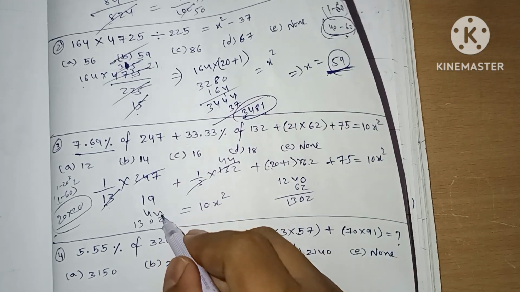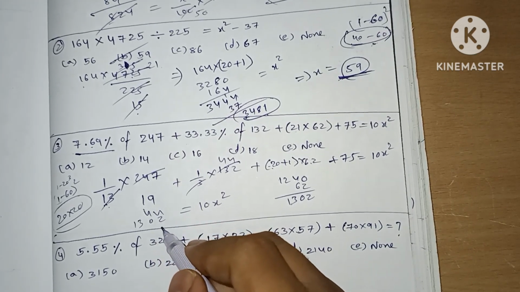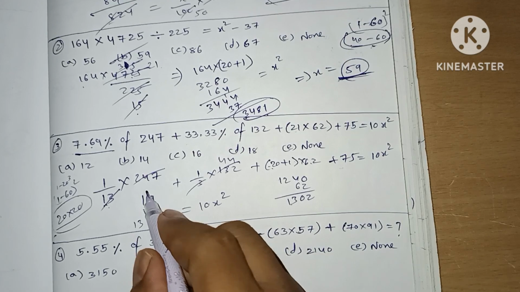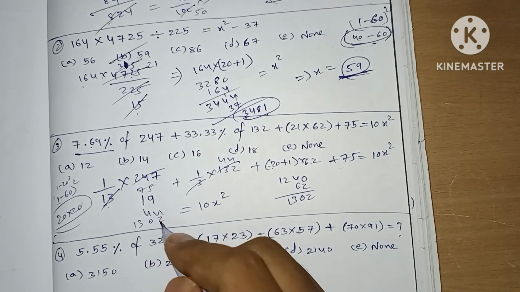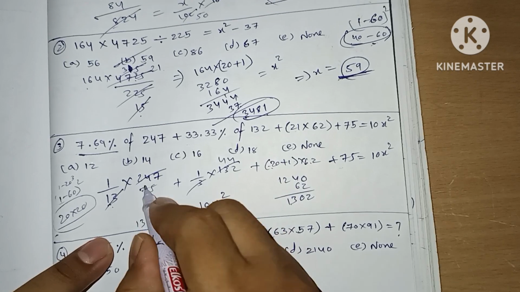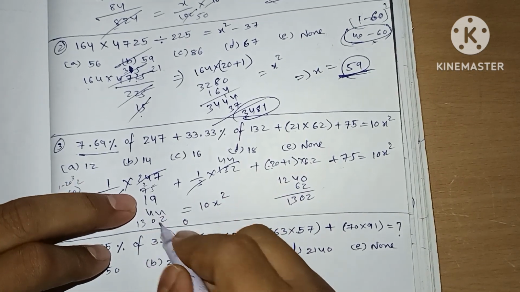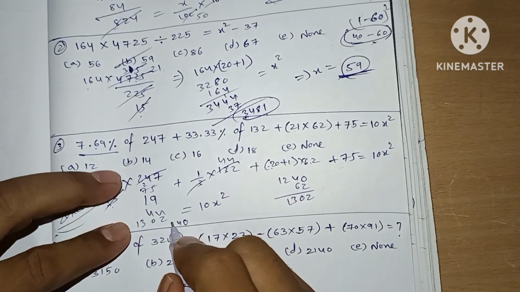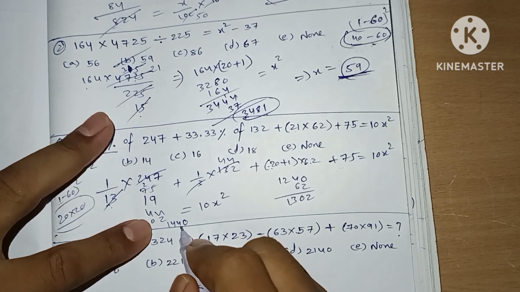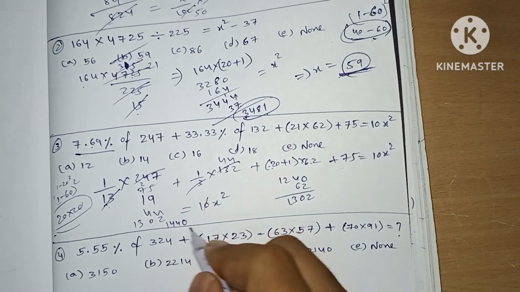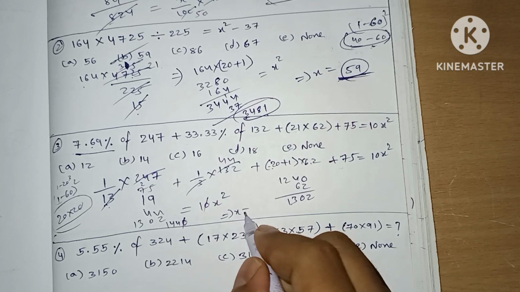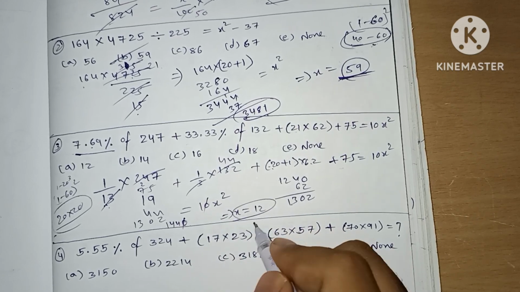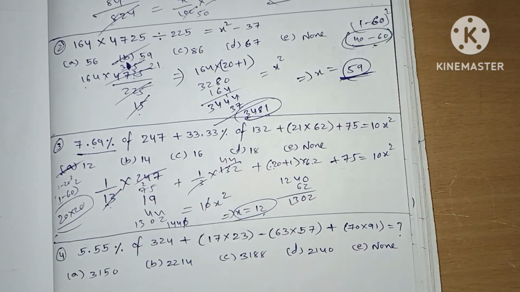Here we have 9, one more 75 plus 75 also. So totally we have 1440 equals to 10x square. So x square value will be 144. So x value will be 12. So the answer will be 12. Option A is our answer.